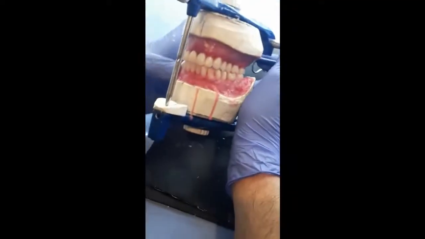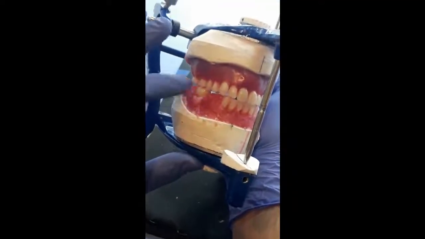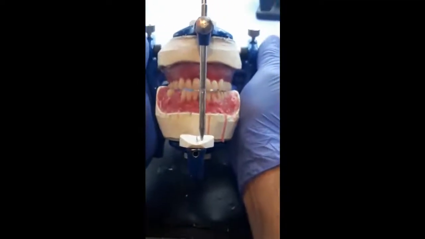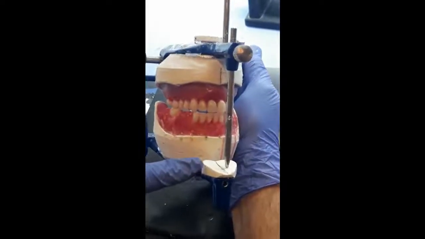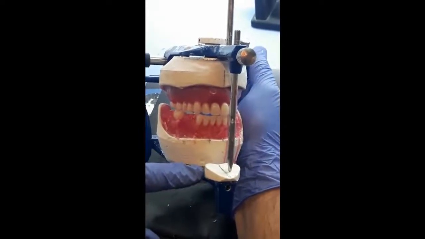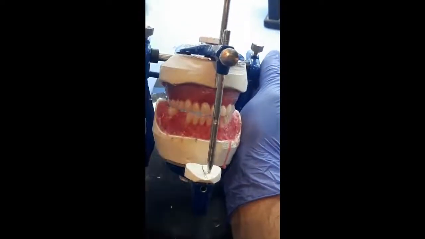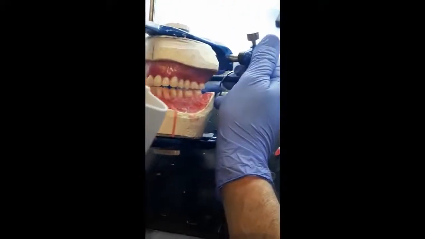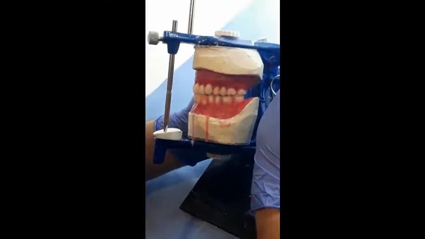Now we can evaluate here, once we set the right first molar, the working contact. Now you can notice here that as the mandible moves to this side, this is the working side, and you can see that we have working contact here, and we have balancing contact between the palatal cusps and the buccal cusps of the lower teeth.